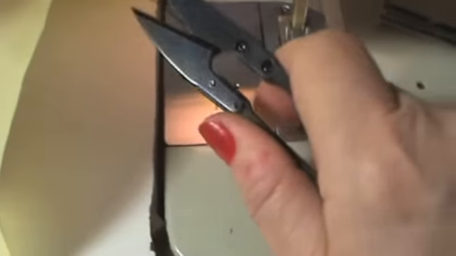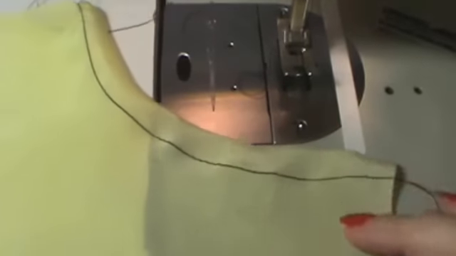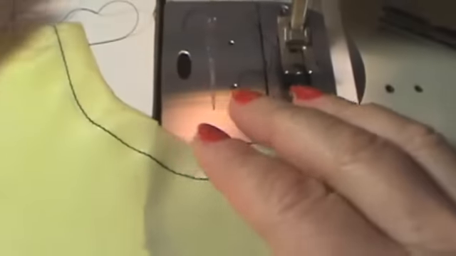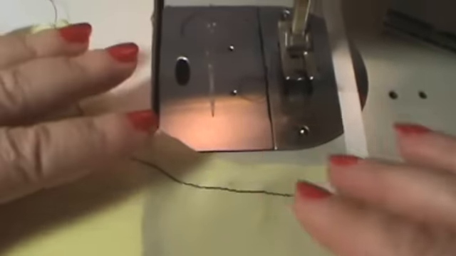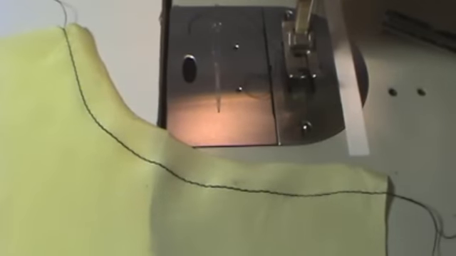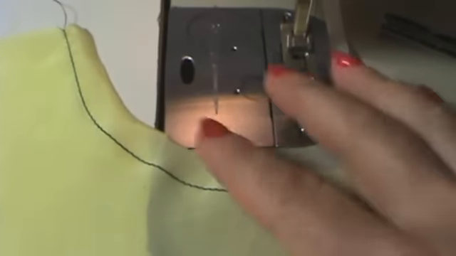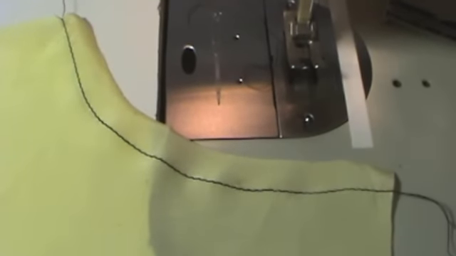And then when you're done, just snip it off, and there you have it. That is the stay stitch, and that keeps the neckline from stretching out. Now a lot of people read the pattern. They don't understand the stay stitch, and they see that it's not going to be part of the garment after it's sewn, and they just don't bother to do it.